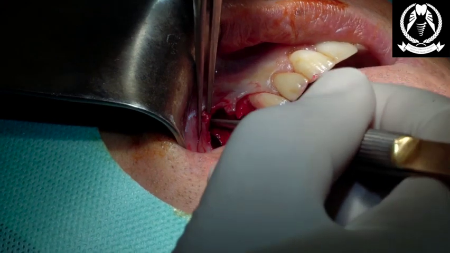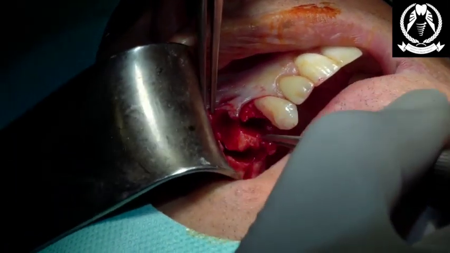You want a bite block? We can do with a bite block, it's fine. No, I think I'm okay.